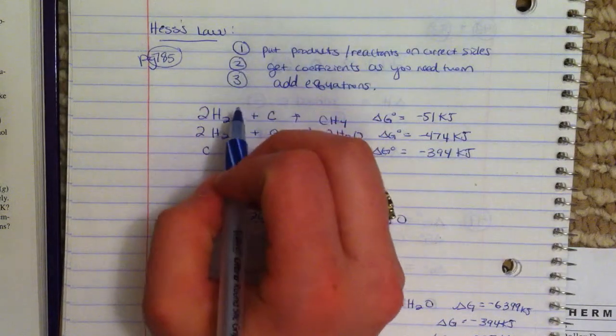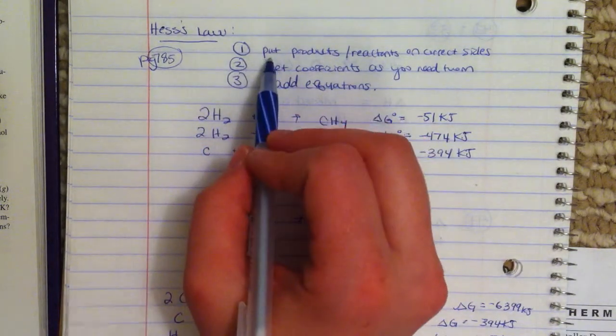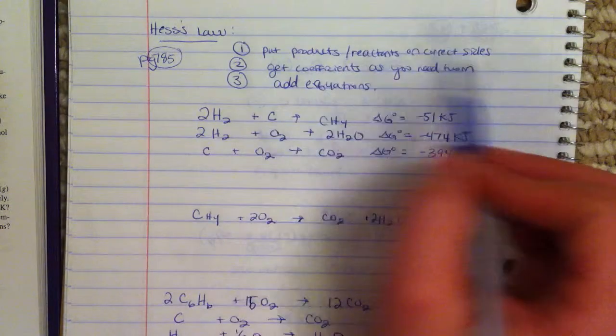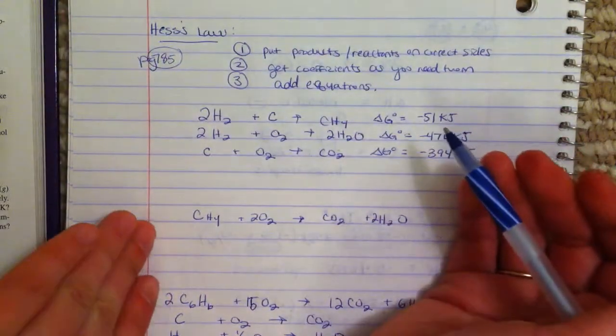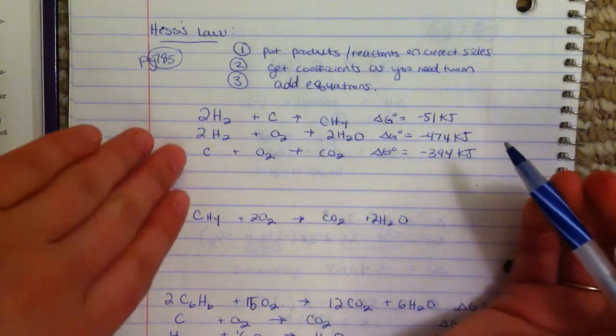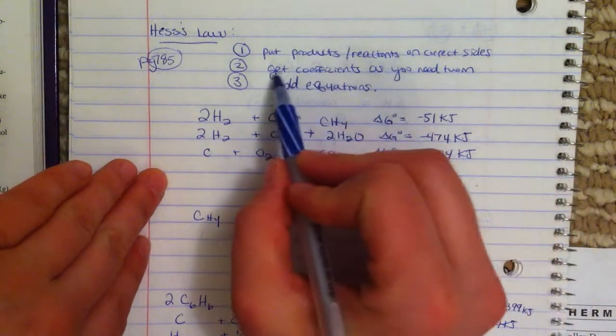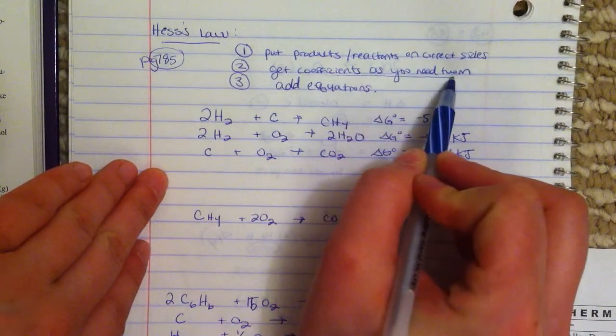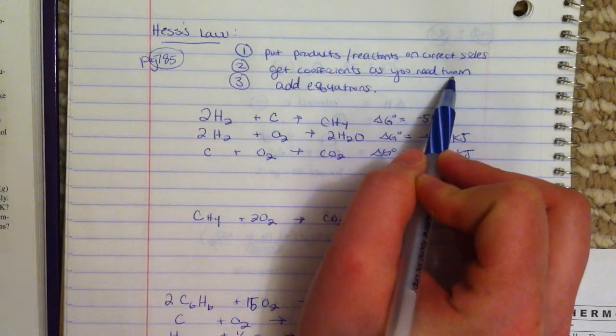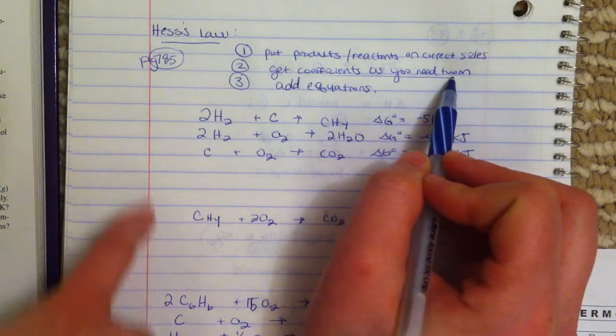There are 3 steps that I'm doing to help me do a Hess's law problem. The first is get the products and reactants on their correct side. So if you flip the equation, get them all lined up where they need to be. The next is get the coefficients as you need them to be. The last thing, the very last thing, is I'm adding them. Okay, so let's see how this works out.